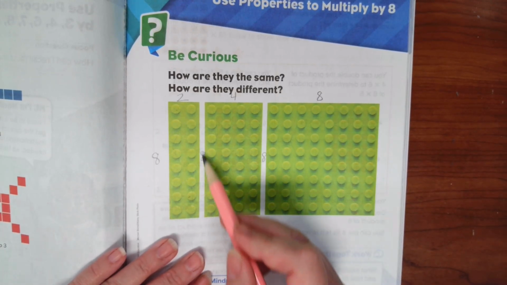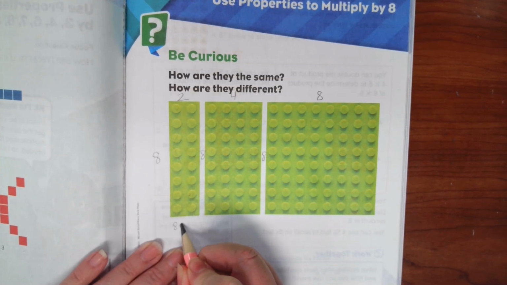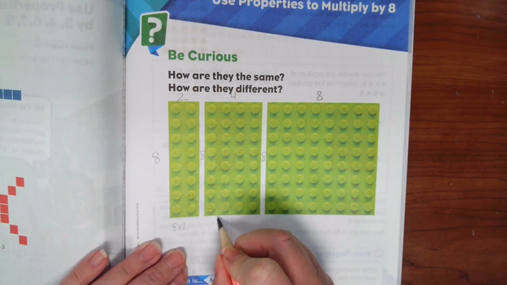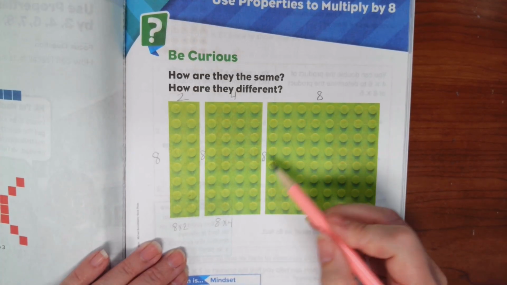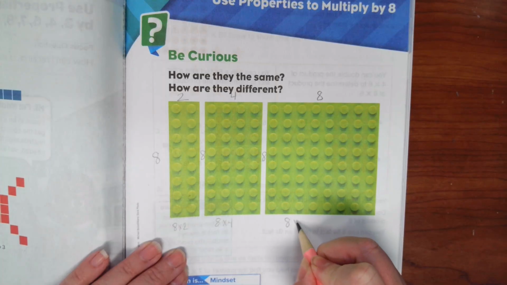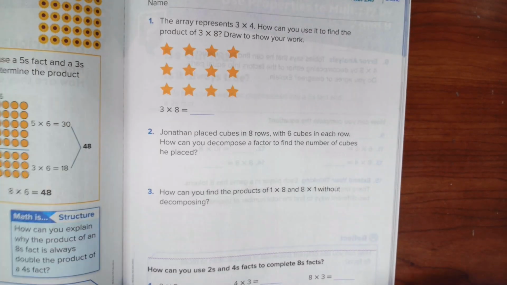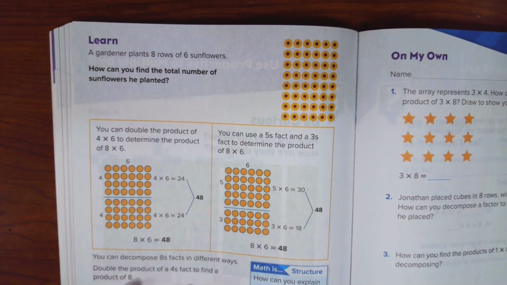So to find the area of this array, you would do 8 times 2. To find the area of this array, you would do 8 times 4. And if you were doing the area of this array, you would do 8 times 8. So one of the factors is always 8. Let's flip the page and see what we're learning today. Alright.